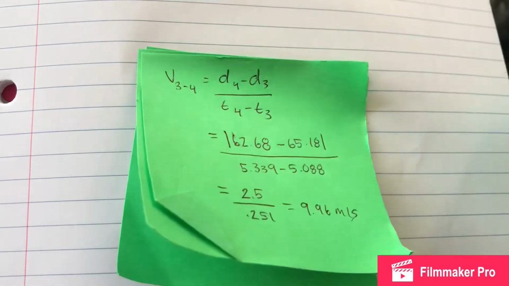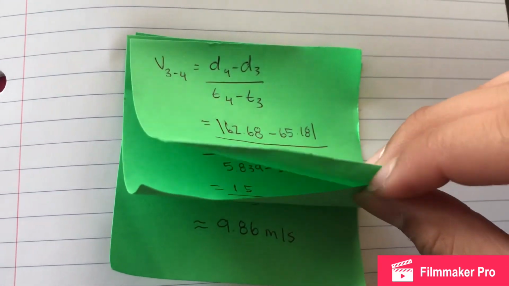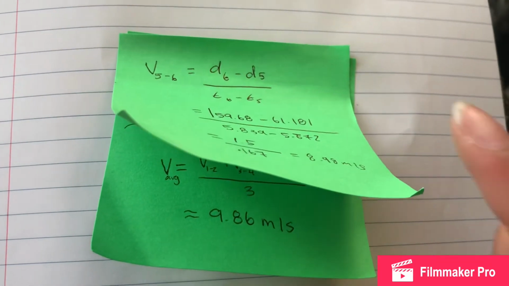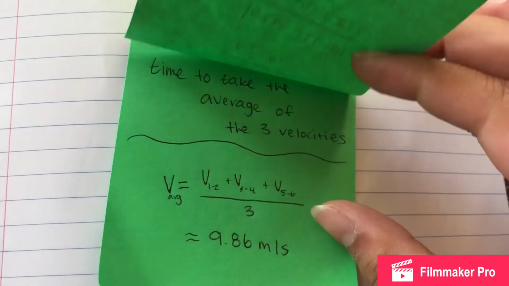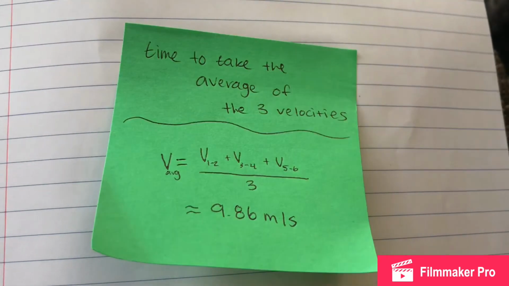We went ahead and repeated this process for point 3 to point 4 and point 5 to point 6. And then having all three of the velocities, we took the average and found it to be 9.86 meters per second. After all our calculations and assumptions, I would have to say that this myth is not busted. I too agree that this myth is not busted.